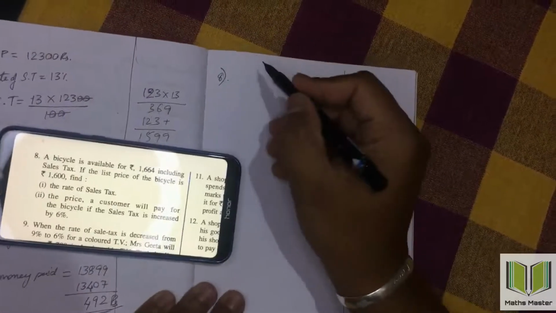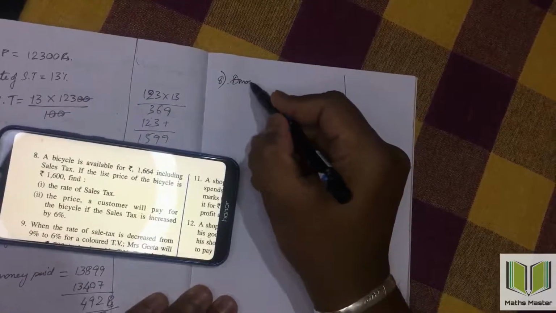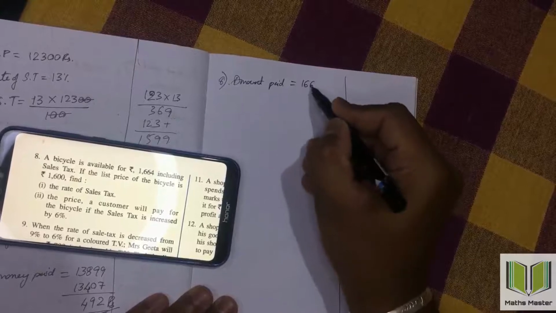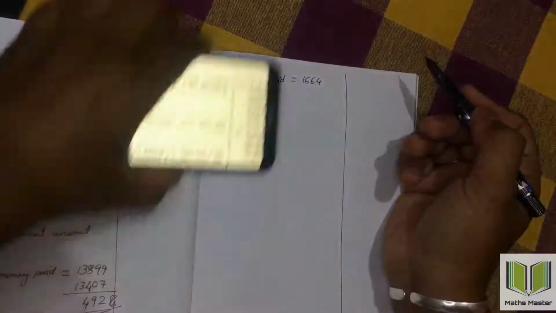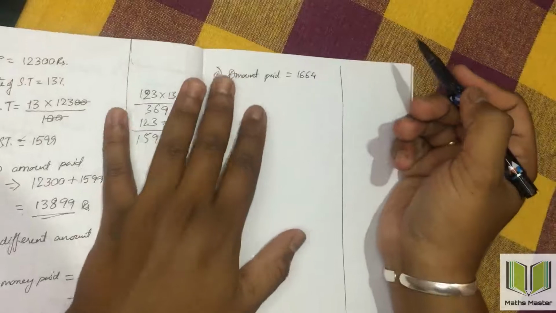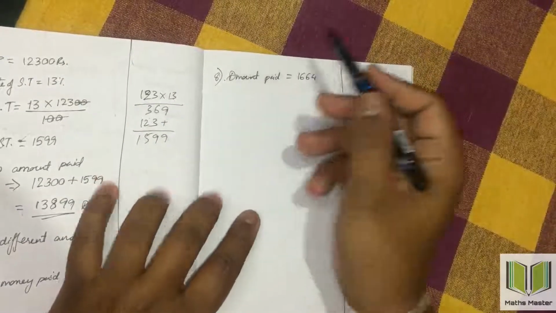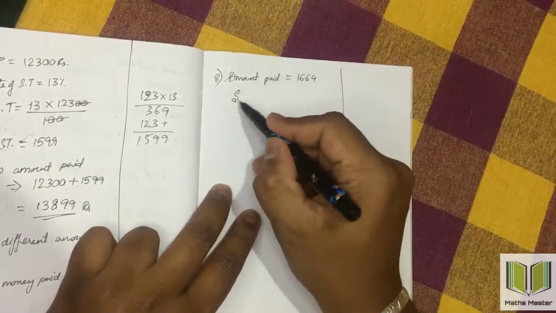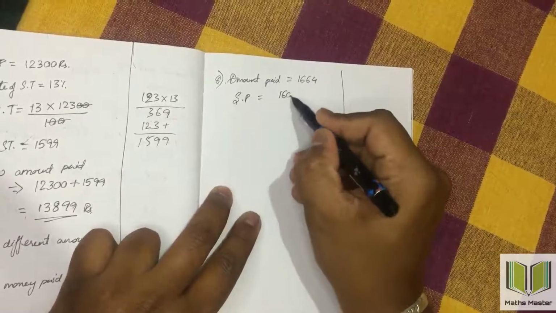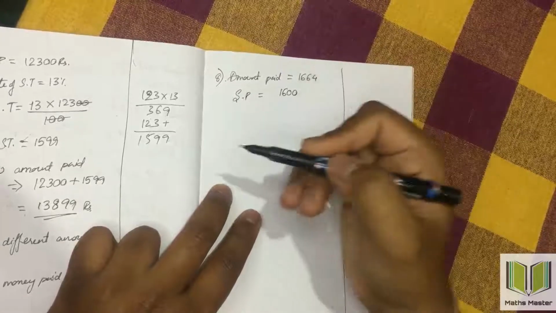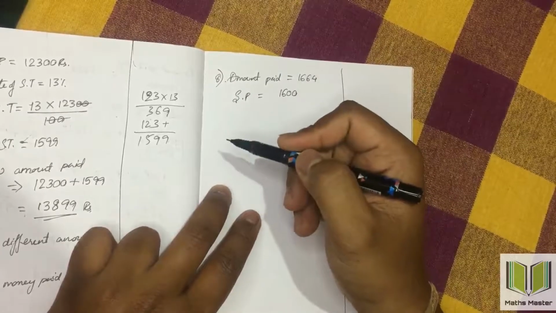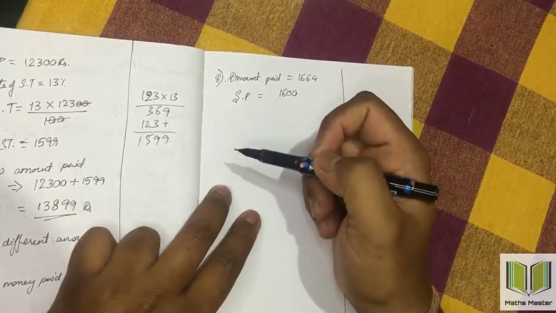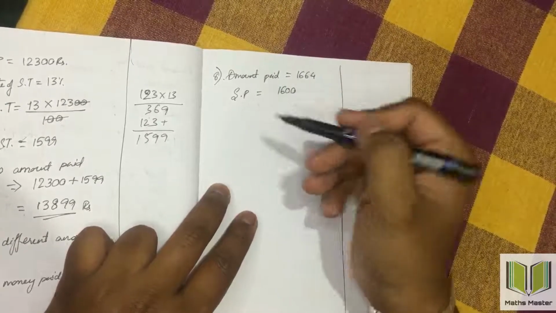The 8th problem says the amount paid is equal to 1,664 rupees. I hope the brightness came up. And if the list price of the bicycle is 1,600, the selling price will be equal to 1,600 rupees. I need to find the rate of sales tax, and the price a customer will pay for the bicycle if the sales tax is increased by 6%.